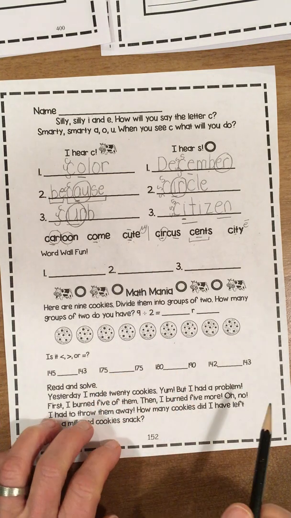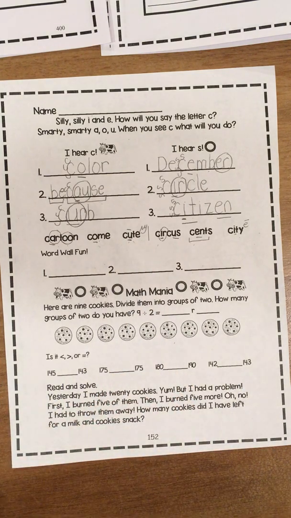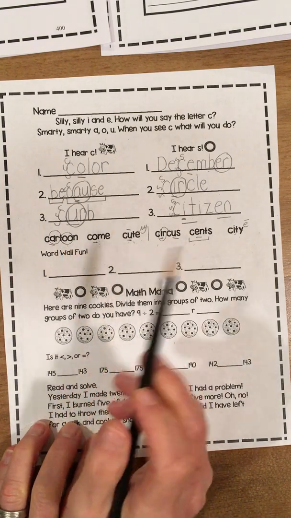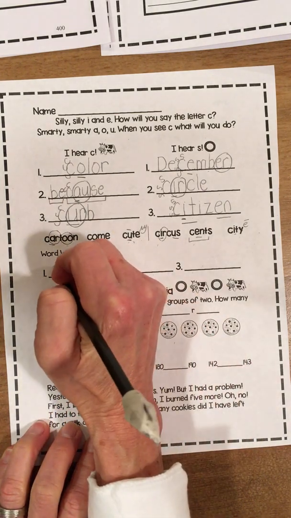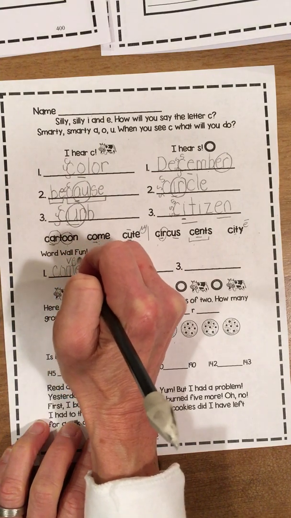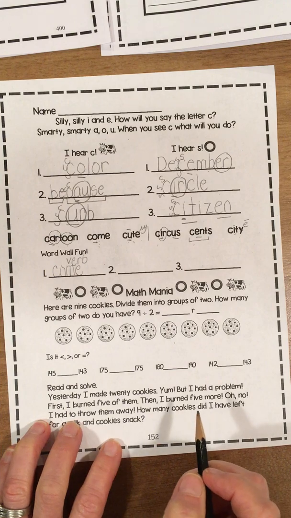Which one of those would be the verb? The I can do it type of word. I can cartoon, I can come, I can cute. I hope you said come. That's my verb. I'll write the word verb here. It's just your reference word. You don't have to write it.